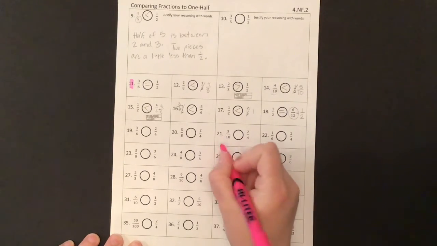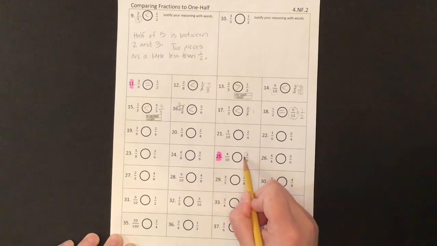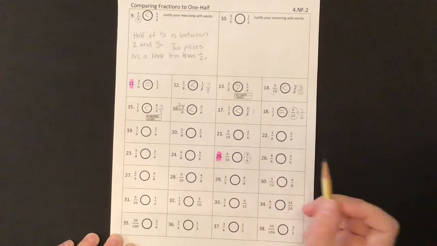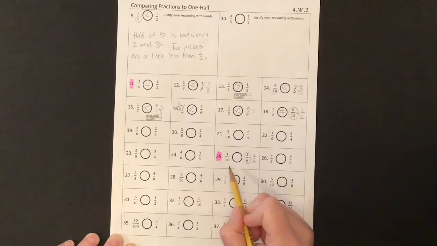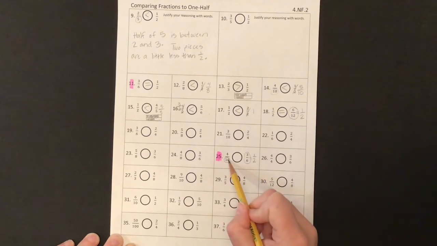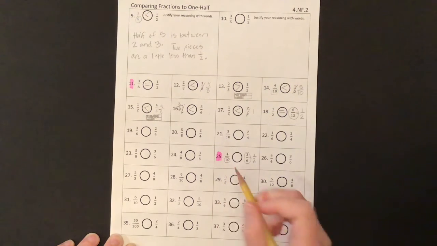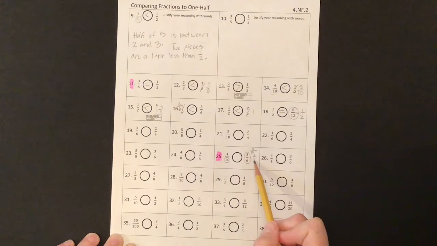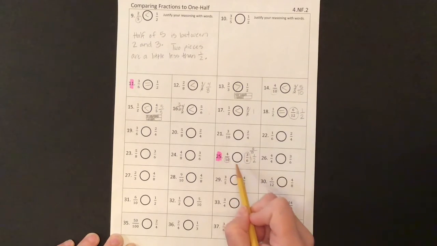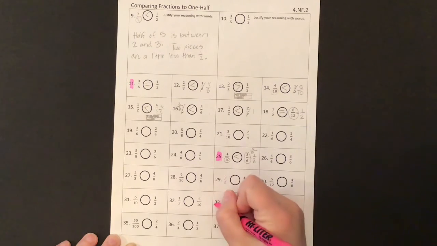Let's go ahead and jump down to number 25. We have 4/10 compared to 3/6. And hopefully when you see 3/6, you recognize something special about 3/6. 3/6 is equivalent to 1/2. I can think about 4/10, and especially because the denominator is 10, how many tenths does it take to make 1/2? If you're thinking 5/10, you're right. It's 5/10 equals 1/2. So now I can easily compare. 4/10 is really super close to a half, but it is one piece smaller, so it is less than the half. Let's go ahead and look at number 33.